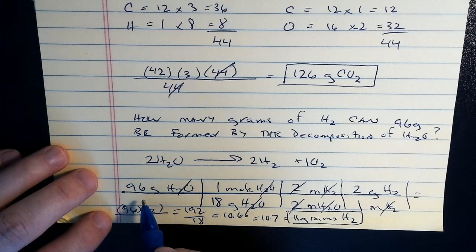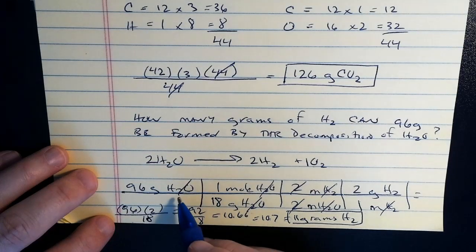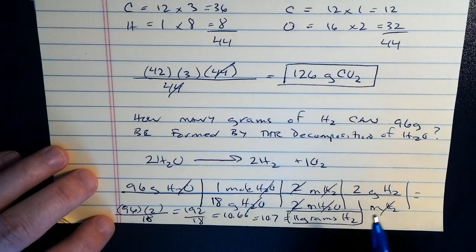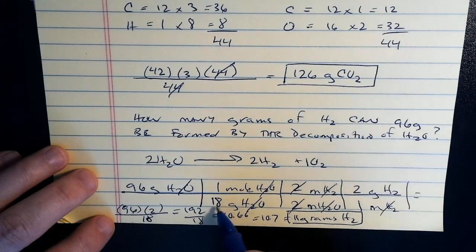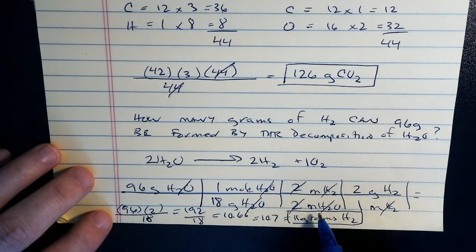So we start with what we're given, which is the 96 grams of water. And we do the first step, mass here, mass down here, mass to moles. So it's 18 grams of water to 1 mole. Normally we show how you get this, but this was so simple we don't have to. And use our mole ratio here, moles of water to moles of H2, from the balanced equation.